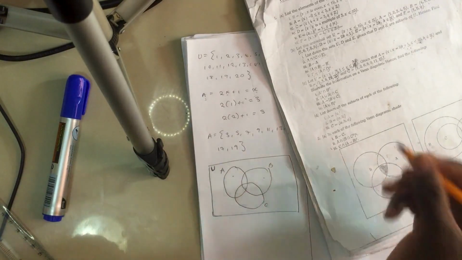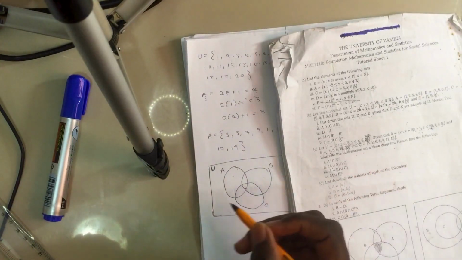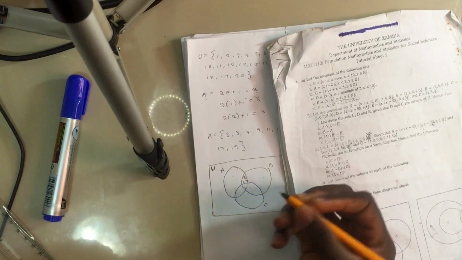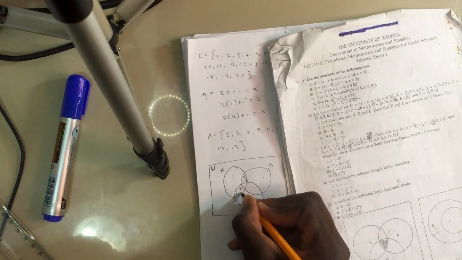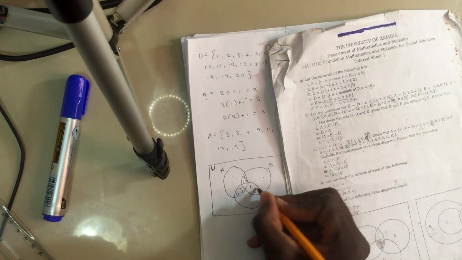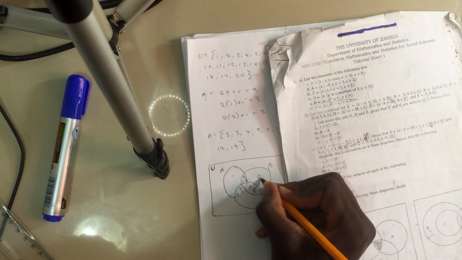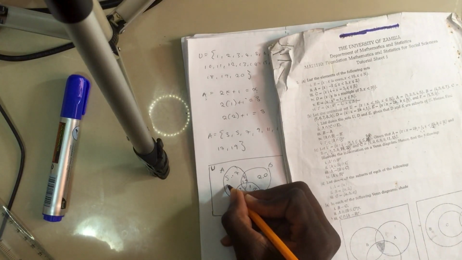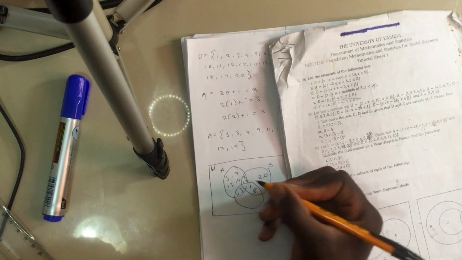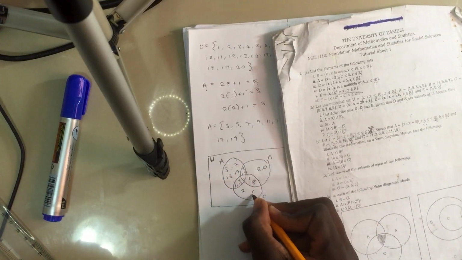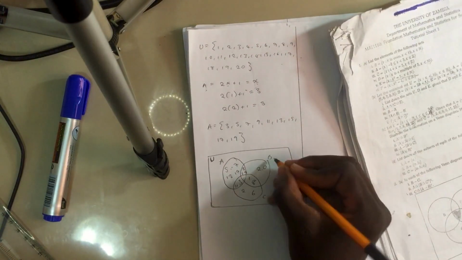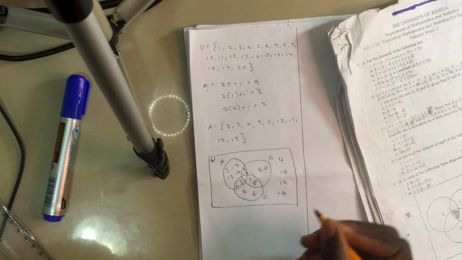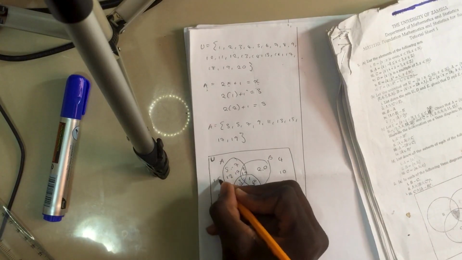From here we can notice that what's in the intersection is 3. We have 3 there. We also have 19. We also have 11, 9, 15. We have 8, 1 and 8, and we also have 20 here. Now we have 5, 7, 13, and 17 in set A, and then we have 2 and 6 in set C. Then in the universal set we have 4, 10, 12, 14, 16, and also 18.